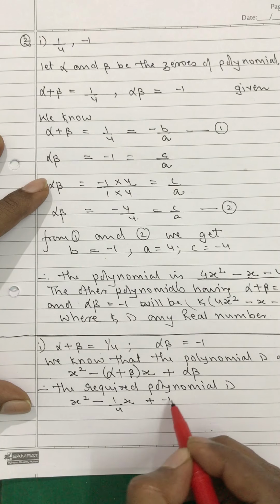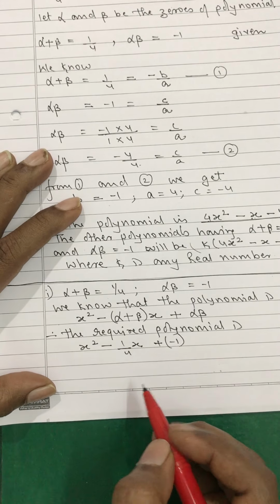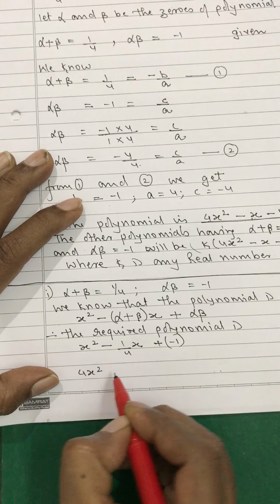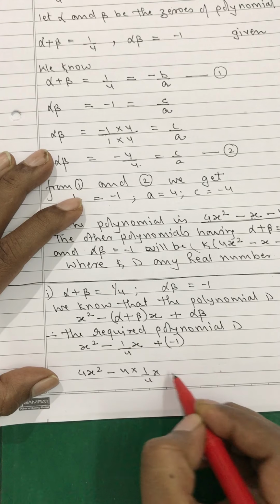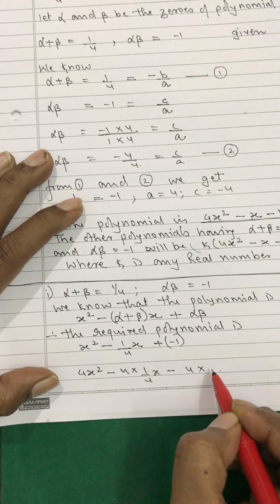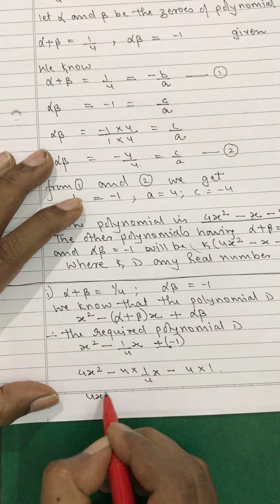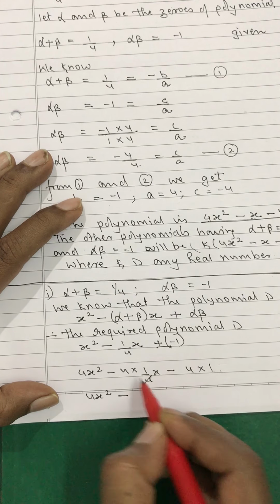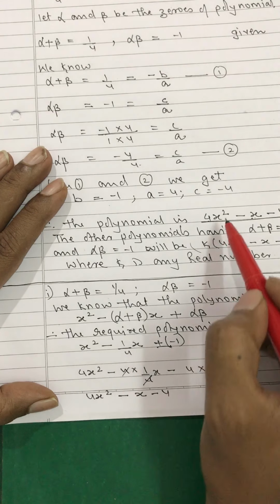Minus 1. Okay, so now you will multiply throughout by 4. Minus times minus is plus, so this will become 4x square minus x minus 4. See, this is the polynomial.